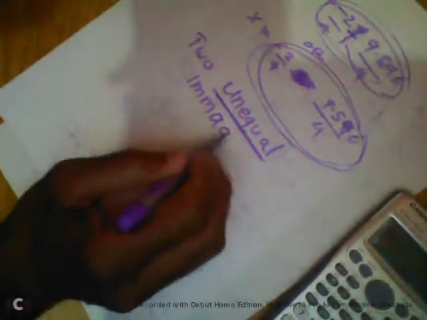What is imaginary? Imaginary means you take the square root of a negative number. That's why we get imaginary. So that's why we say these are two, and we can see they are not equal. That's why I say two unequal. But unequal what? Real or imaginary? They are imaginary roots. Okay, there's one more to go.